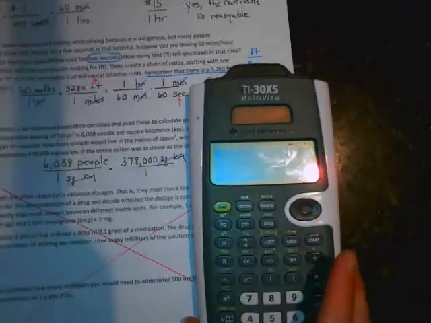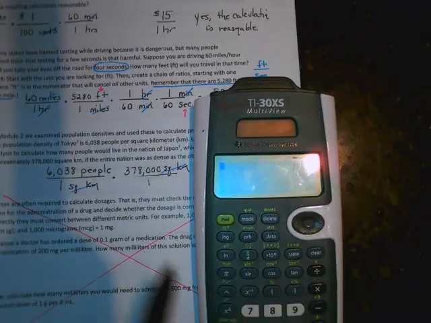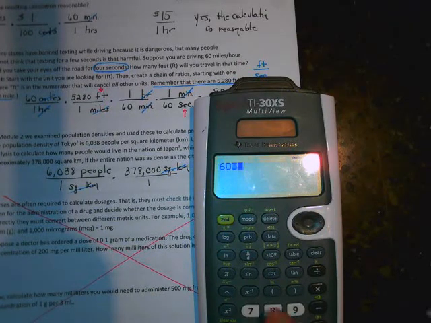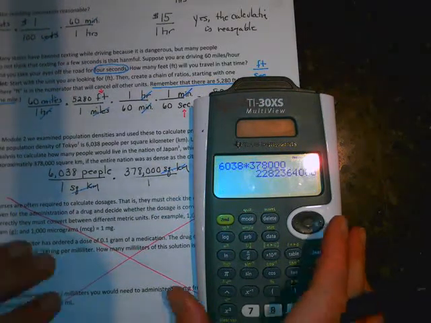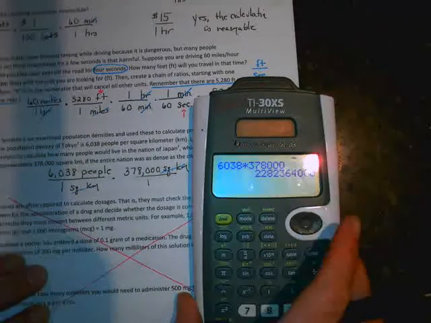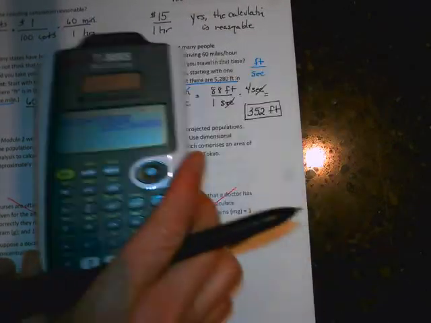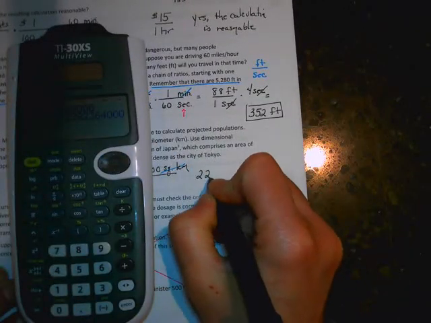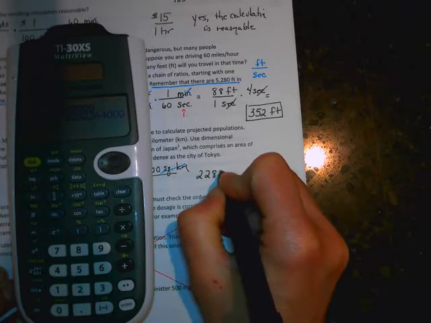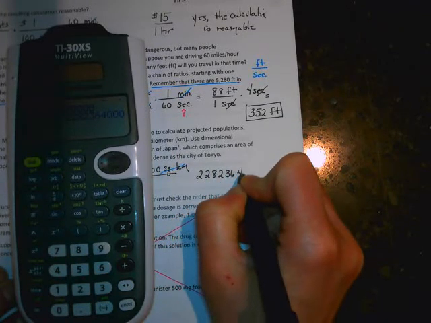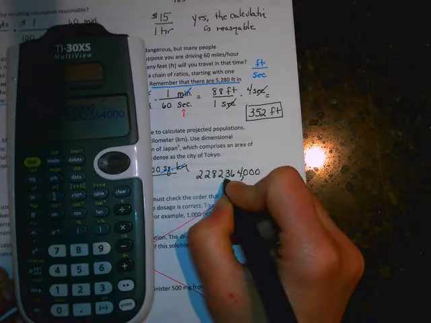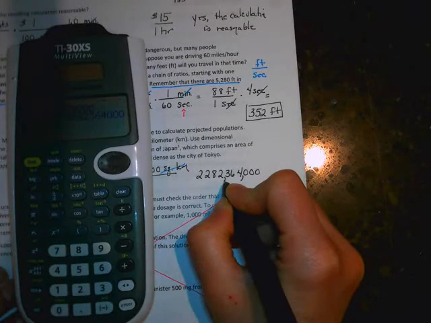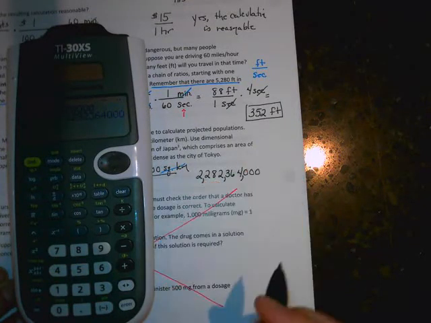A ton, because so many would live in Japan if it was that dense. There would be a lot of people. So let's look. 3, 7, 1, 2, 3. Holy schmackies, it's big. Oh my goodness, let's write that down. I don't even know what that number is without commas. So 22, 8, 2, 3, 6, 4, 0, 0, 0. That comma is 1,000, that comma is million, and that comma is billion.